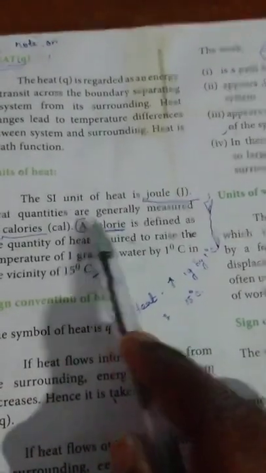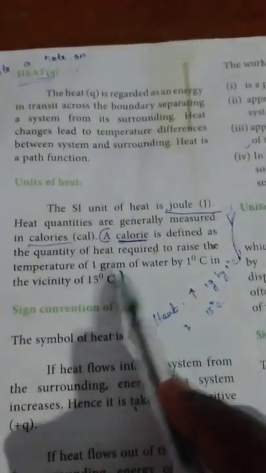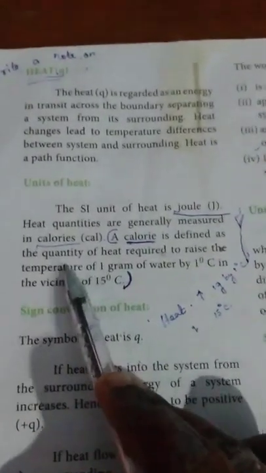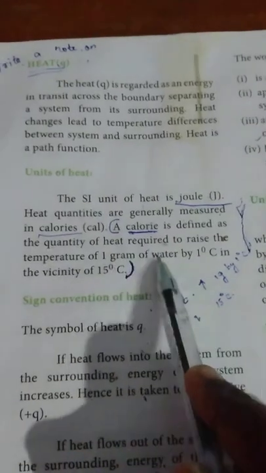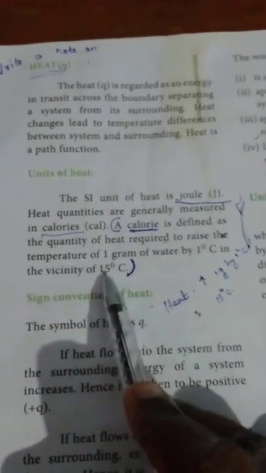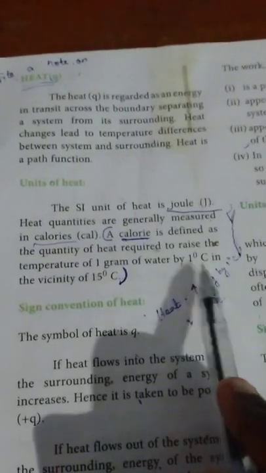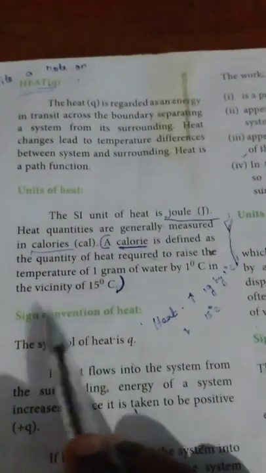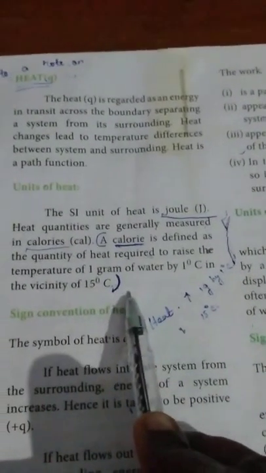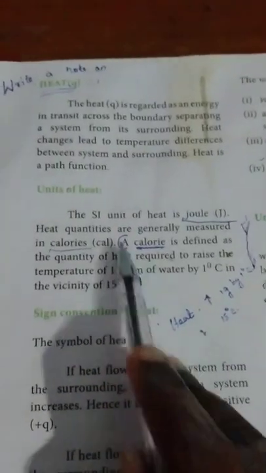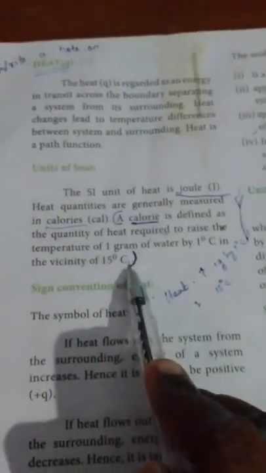A calorie definition is one of the important 2 mark questions. A calorie is defined as the quantity of heat required to raise the temperature of 1 gram of water by 1 degree centigrade in the vicinity of 15 degrees centigrade. So you must learn this topic thoroughly. This is one of the important 2 mark questions.